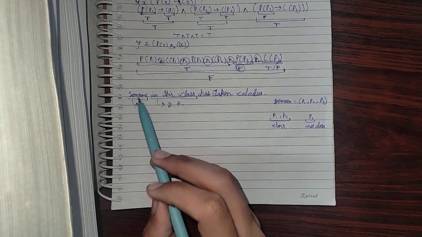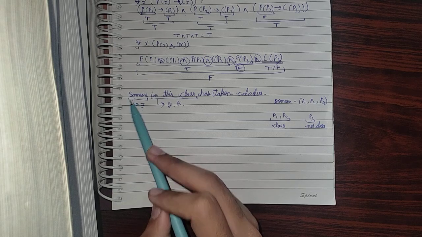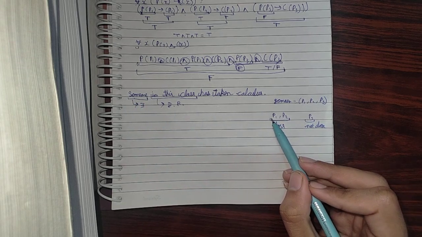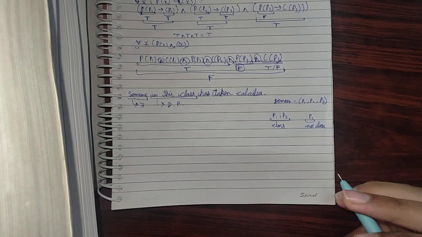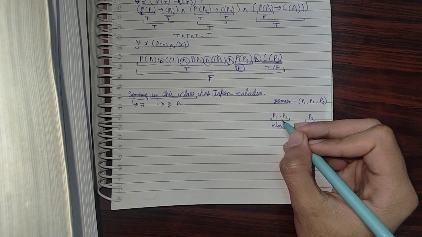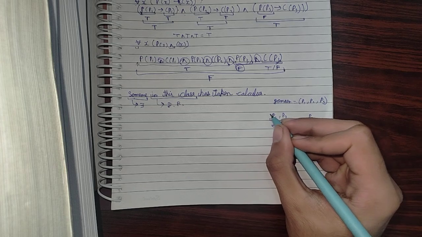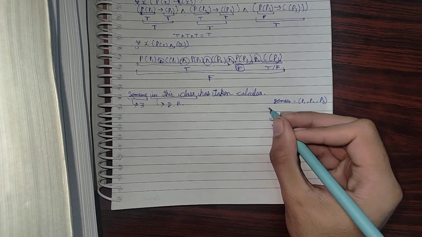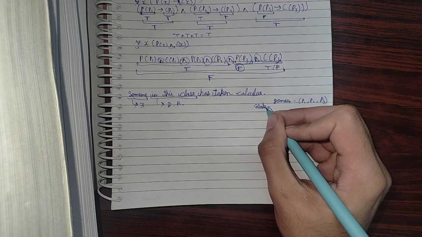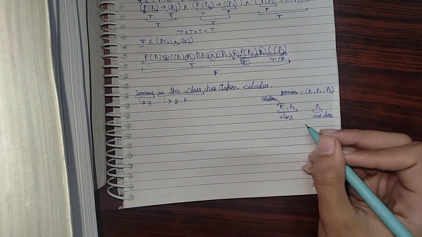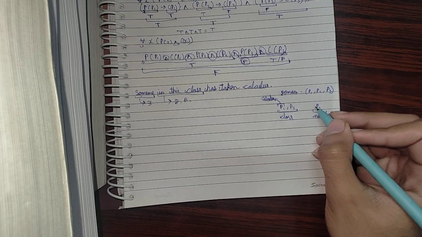Now over here it has been stated that someone in the class, that means either P1 or P2 has taken calculus or they both have taken calculus. For simplicity I'll assume that P1 has taken calculus and we don't know about P3.